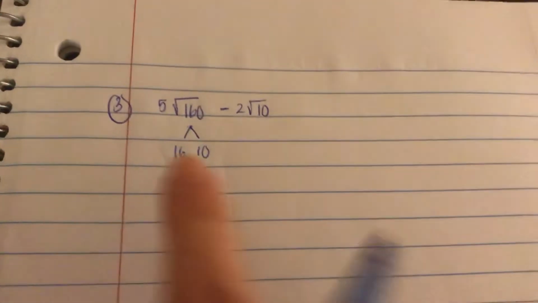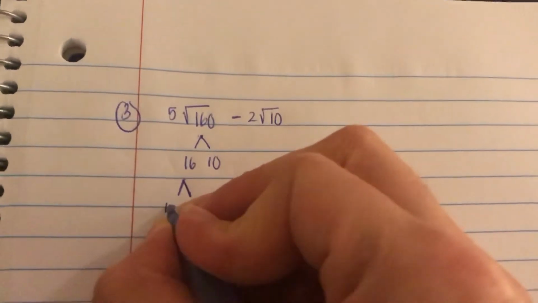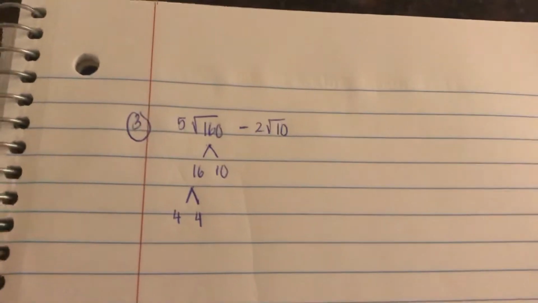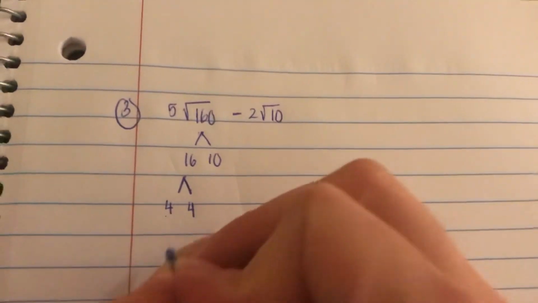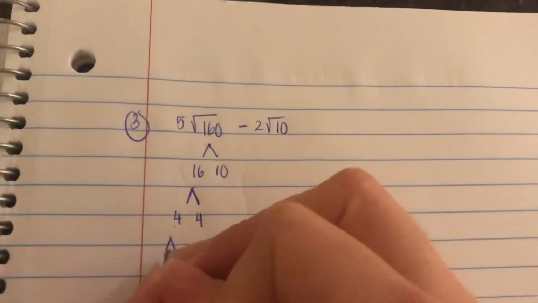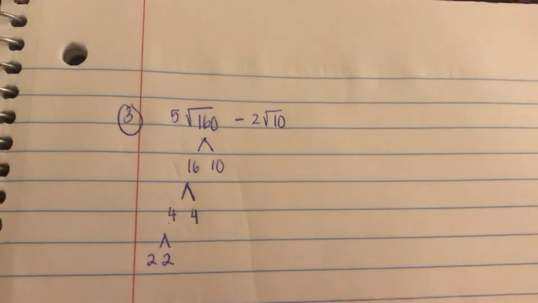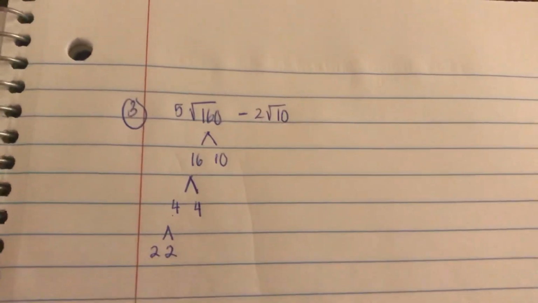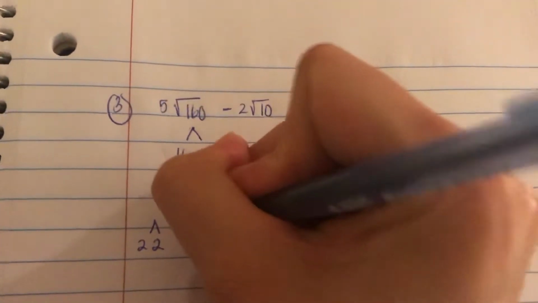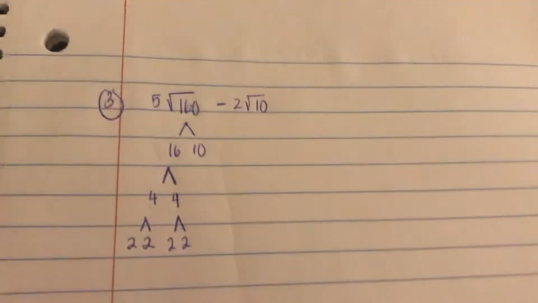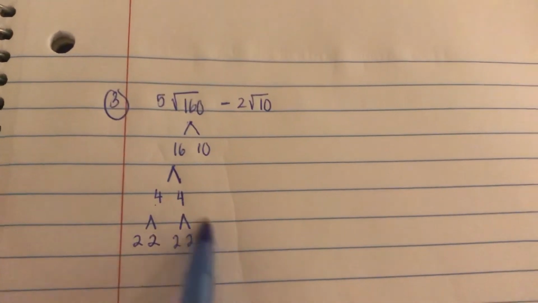Factors of 160 could be 16 and 10, okay? 16 is not a prime number. So let's pull out some more factors. 4 and 4 are factors of 16. These are not prime numbers. We have to keep going. 2 and 2. 2 times 2 is 4. And look, these are prime numbers. And then 2 times 2 is 4. And those are prime numbers. But we're not done here.